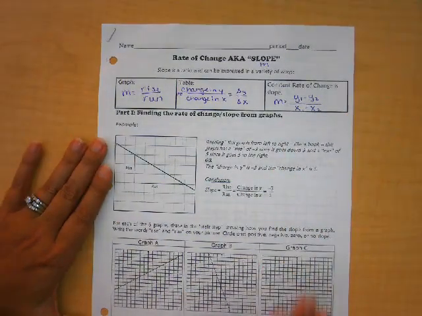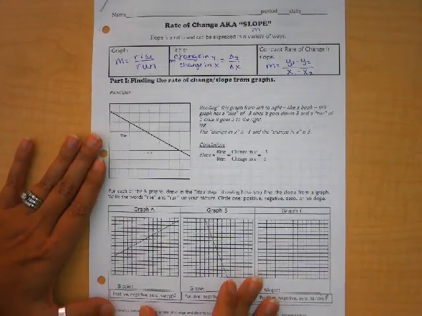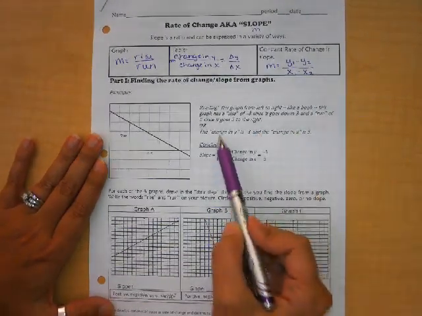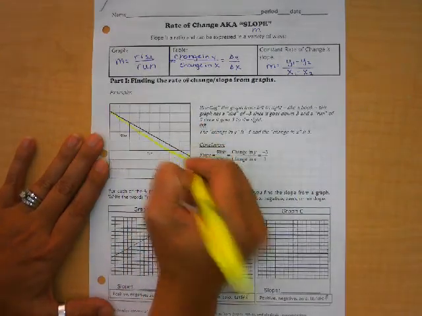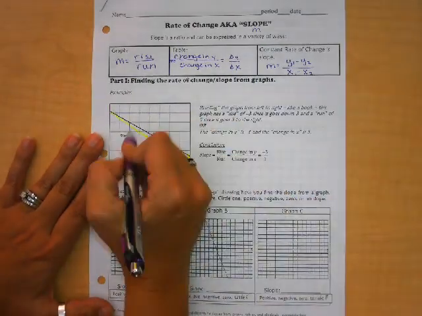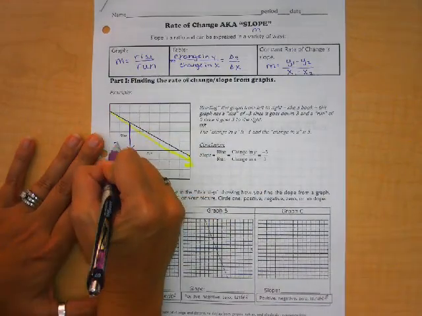So here are some examples. We're going to do a couple together, and you're going to do some on your own, and then tomorrow in class we'll come back together. This graph has a negative slope from left to right. It is going down. So the rise happens to be going down. If you're going down, it is going to be a negative.